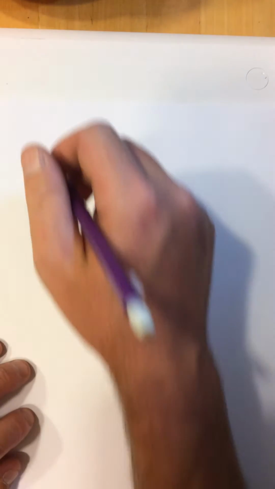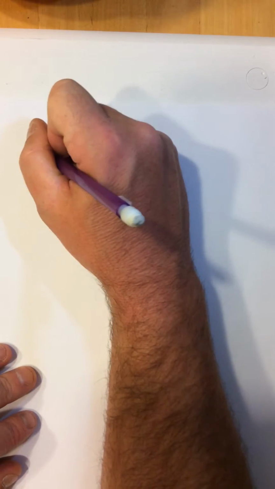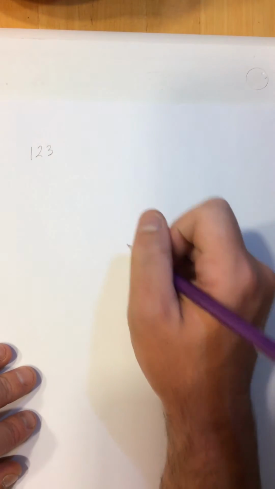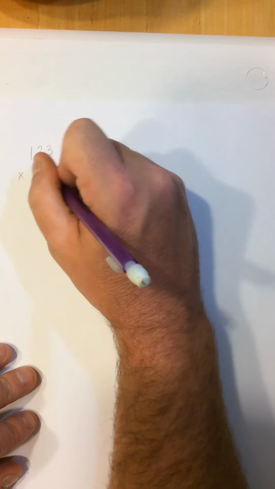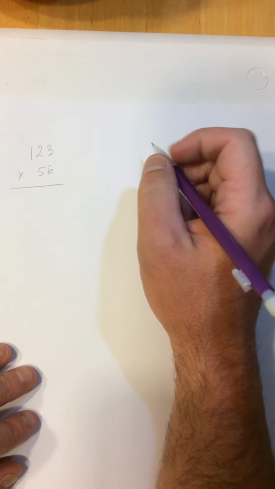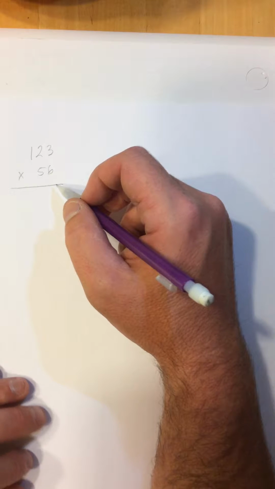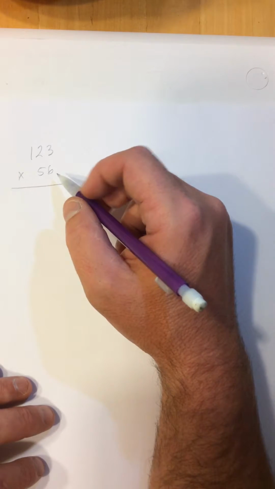This method applies to any multiplication problem that we should choose to do. I can take a number like 123 times 56. This is not a problem that I can do in my head, but using these two methods, we can find a way to solve these fairly easily.